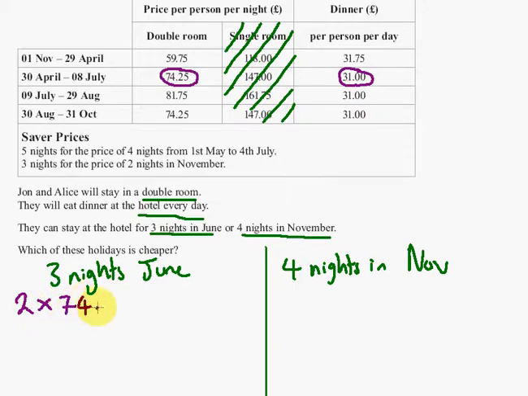So 2 times £74.25 will give us a price of 1 night for John and Alice. So it costs them to stay at the hotel for 1 night £148.50.